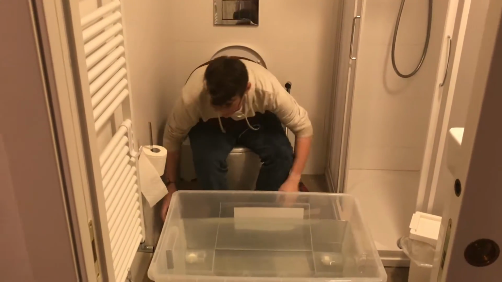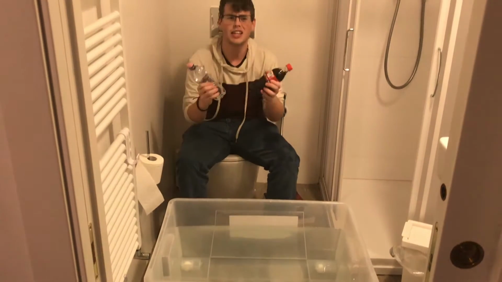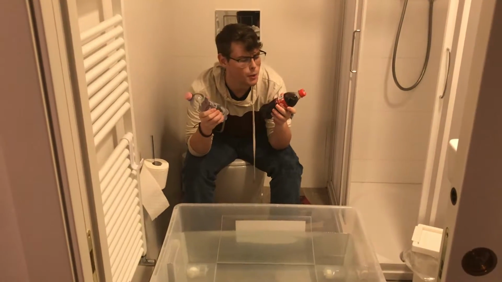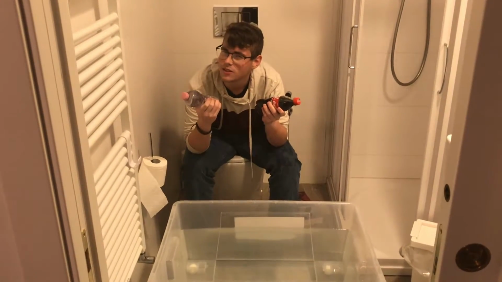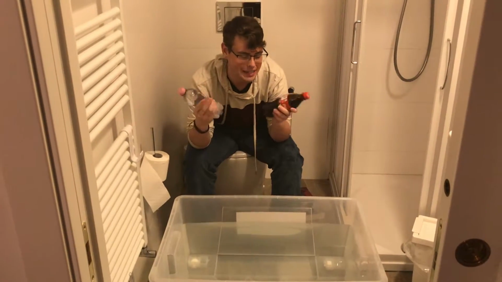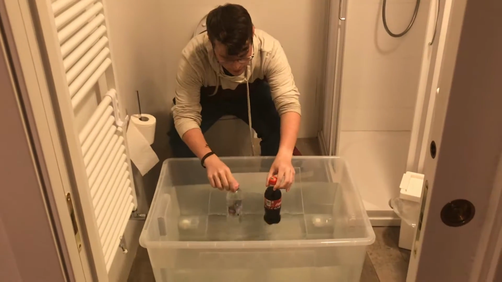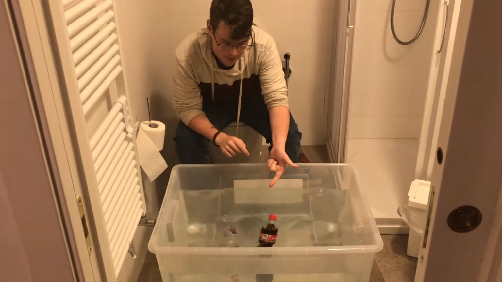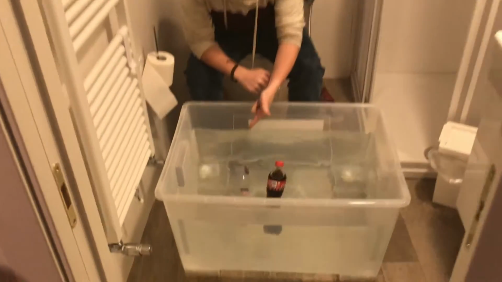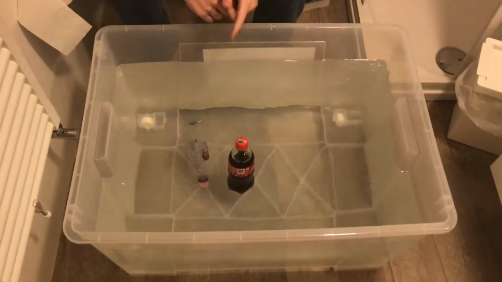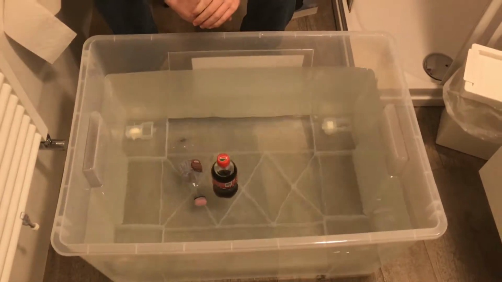Okay, well why don't we go ahead and see buoyancy in action. Here we have 2 different bottles, but with different liquids inside, with different densities. Let's see how that plays out with buoyancy. Now you see here the Coke bottle floats, yet the water bottle sinks. Let's see that in slow-mo.